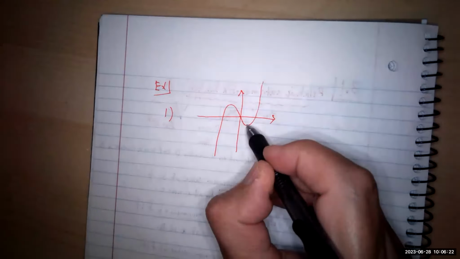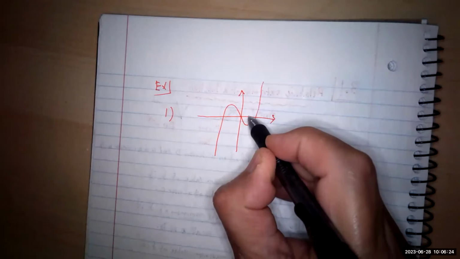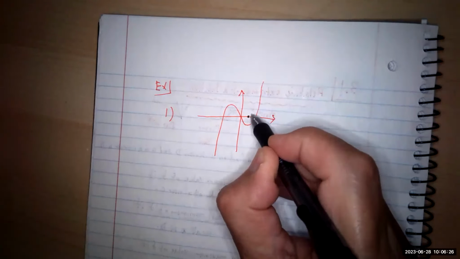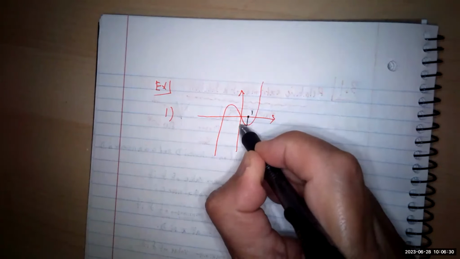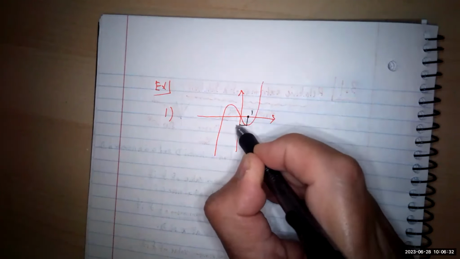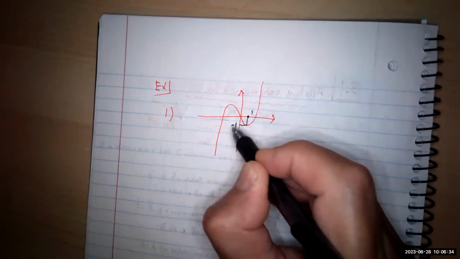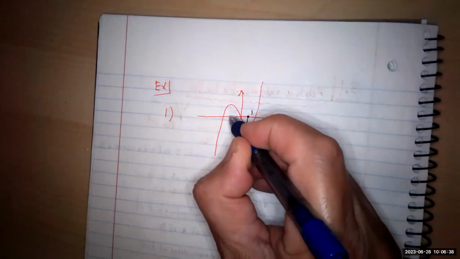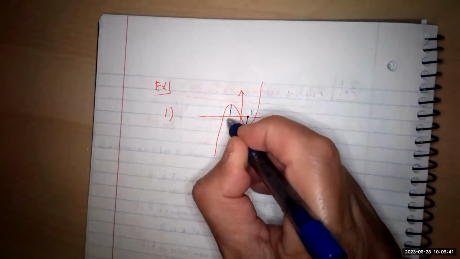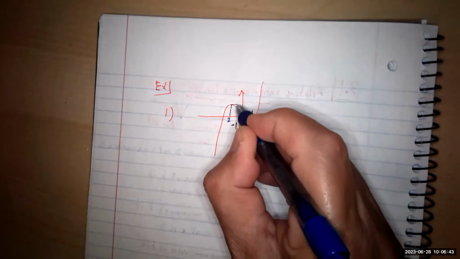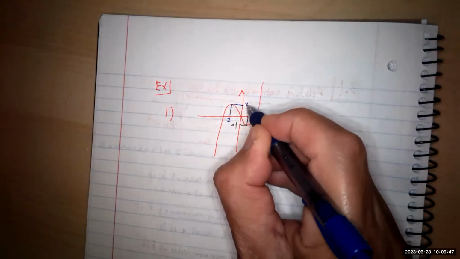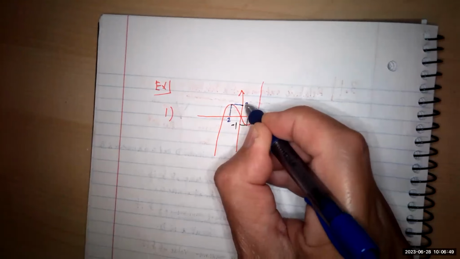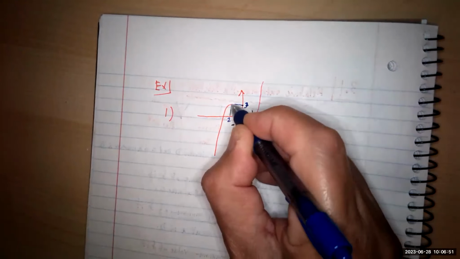You have a number here, let's say this is equal to 1, and this is also -1. And over here, suppose this is something like 2, and this is +2. You can call it 3, it doesn't matter, just to have different numbers.